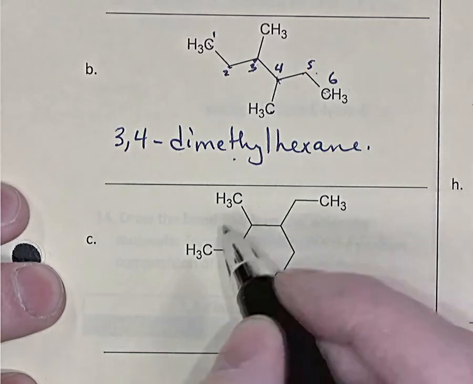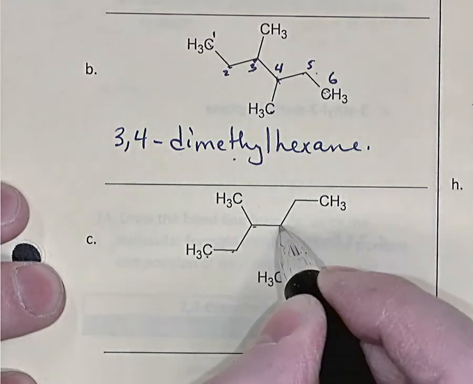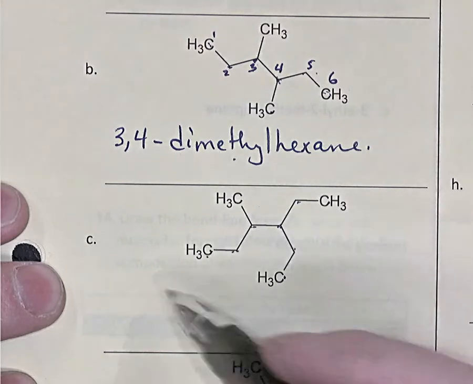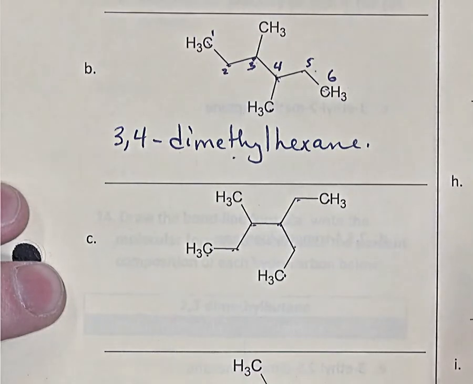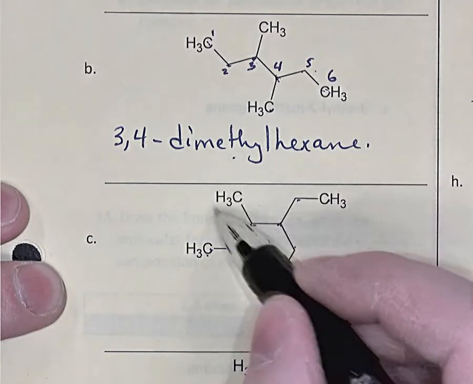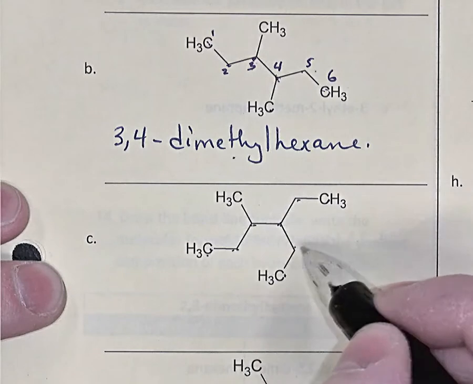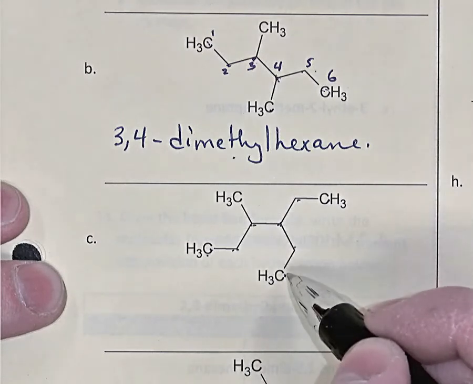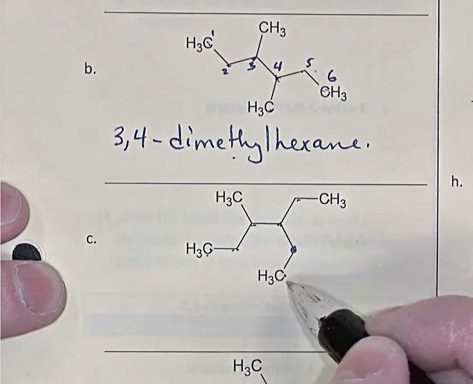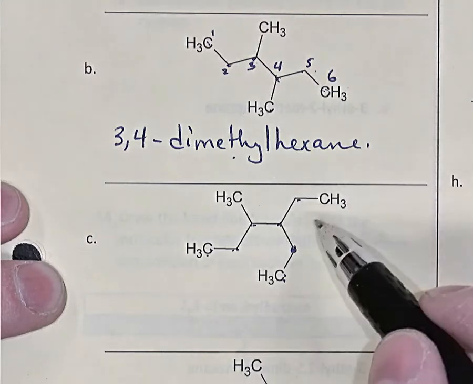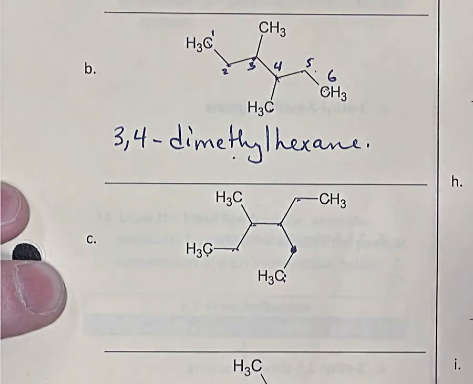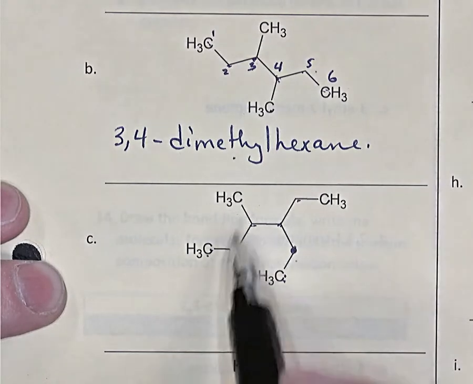The parent chain has 1, 2, 3, 4, 5, 6. There's 6 carbons again in the parent chain. Now, in terms of numbering, we notice that one of the branches is a methyl branch, but the other branch has 2 carbons. It's going to be an ethyl branch, okay, with 2 carbons, 1 carbon, 2 carbons. So we're going to name the ethyl branch before the methyl branch. Remember that, alphabetically. Ethyl before methyl.